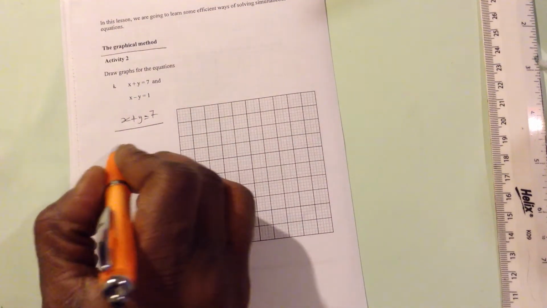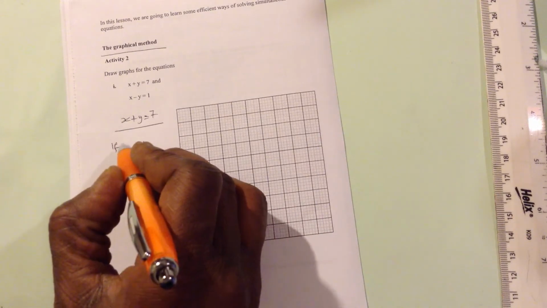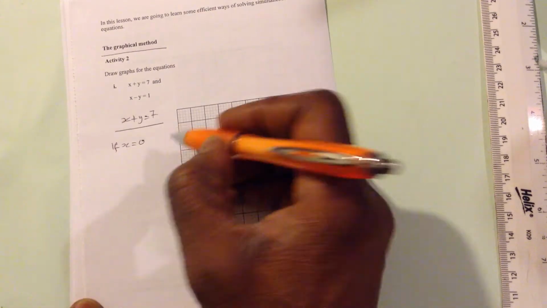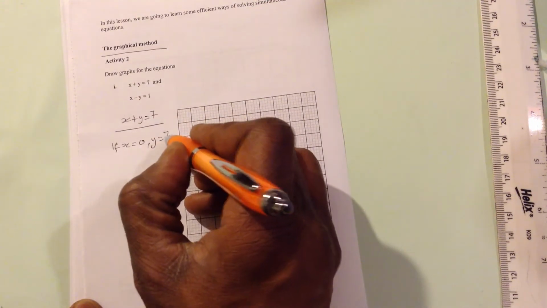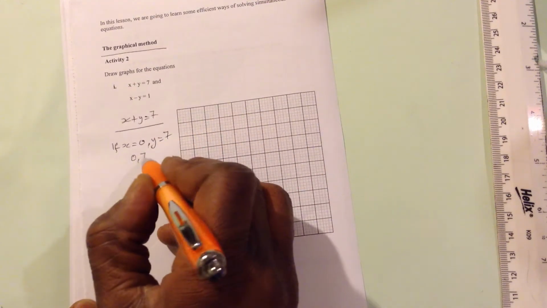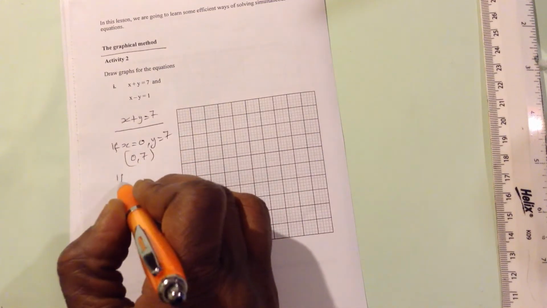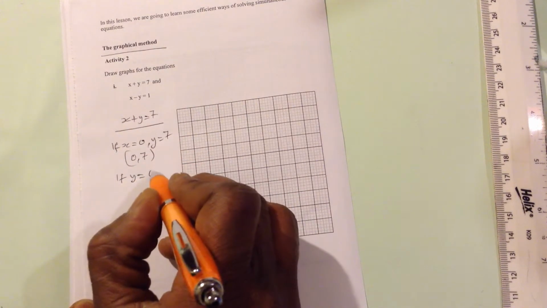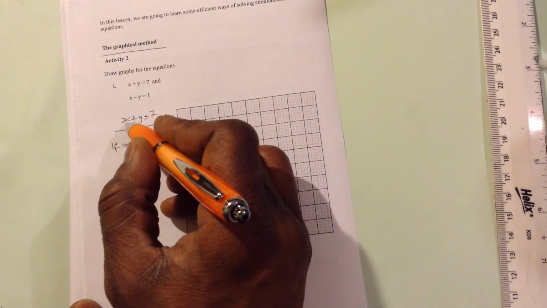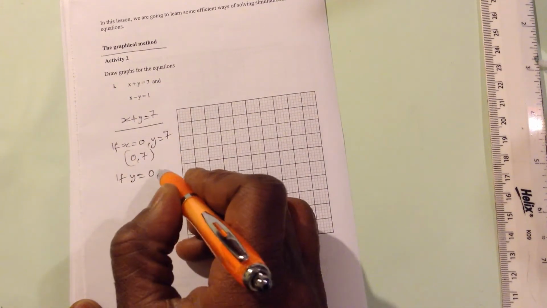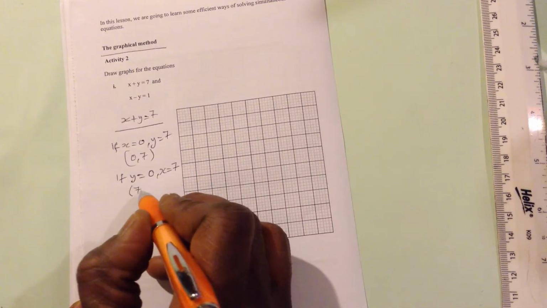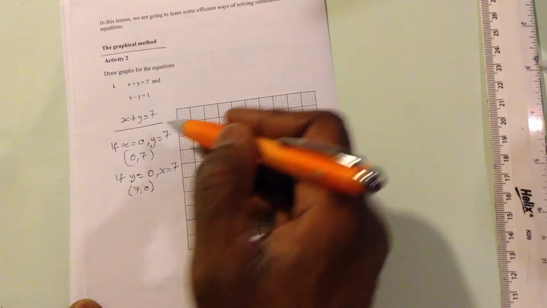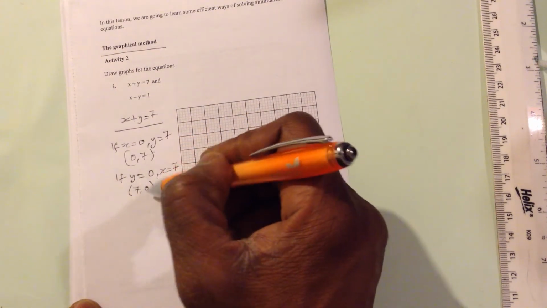So I'll start with if x is 0, then y will have to be 7. So we have 0, 7. And if y is 0, then x will have to be 7. Hence we have the point 7, 0. So those are the points that will give us the line x plus y equals 7.